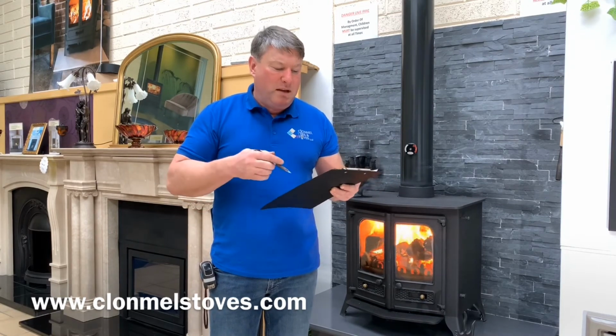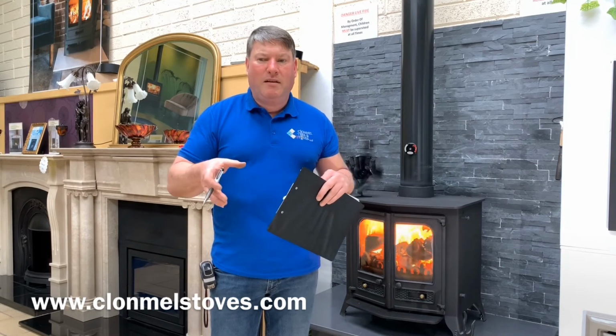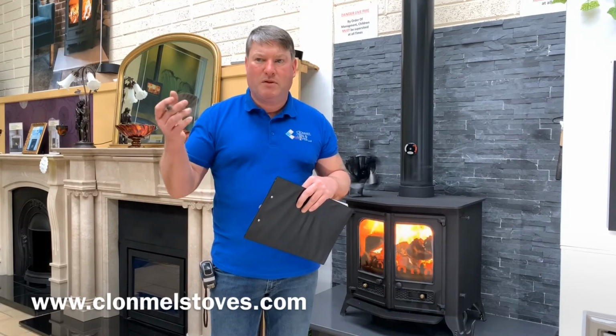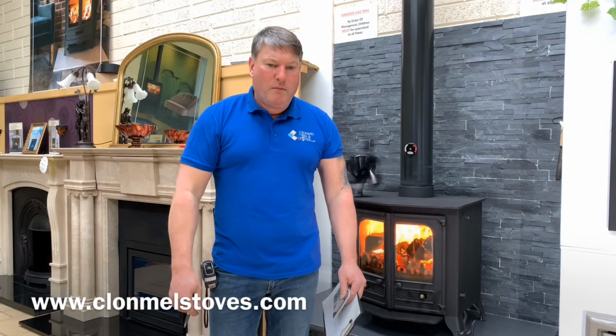So that's basically it. That's the equation you'll be working. Length by breadth by height divided by 14. That gives you your basic kilowatts requirement. After that, then it's a choice of what stove do you want, as regards brands or names or insets or freestanding or whatever it is you require. That's basically it in a nutshell.